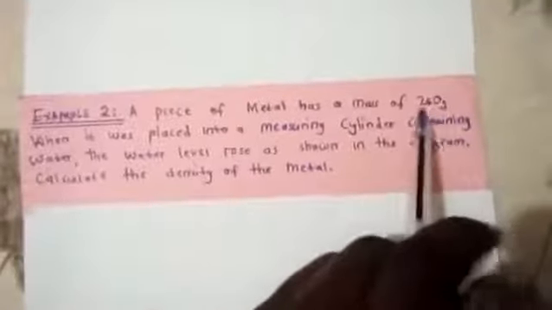Okay, so now we'll proceed to the next example, which is example 2. The question reads, a piece of metal has a mass of 240 grams.